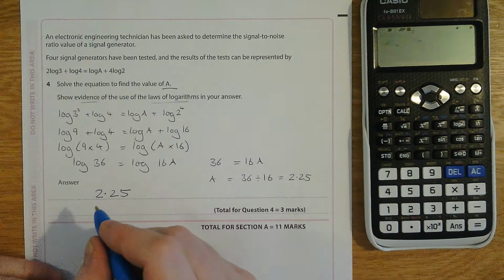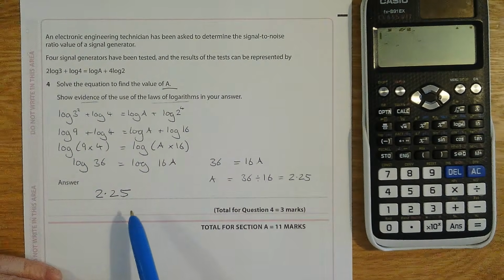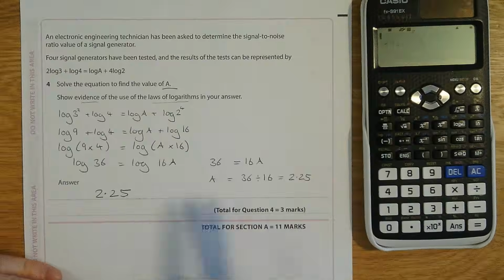Before we move on, let's just have a quick look. We're not given any units, so we cannot give units in our answer. There is no need to round because it was a terminating decimal. And that's the end of question 4.